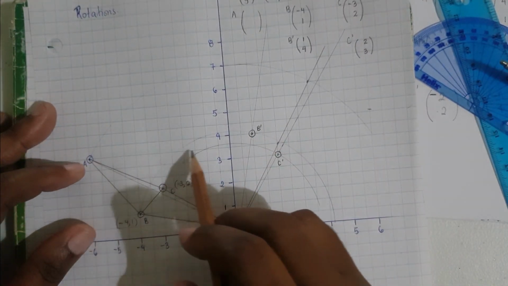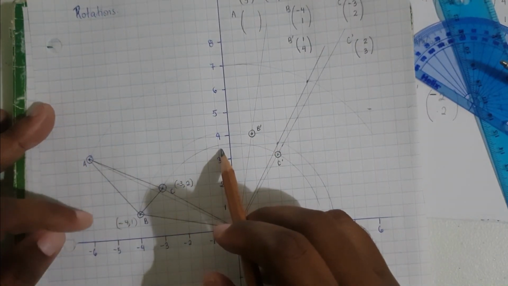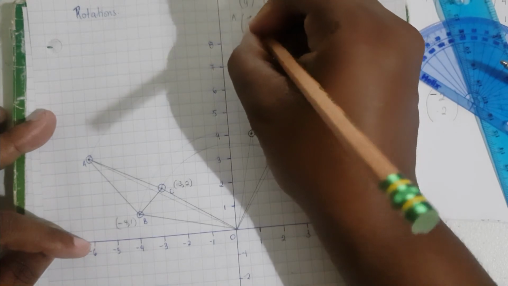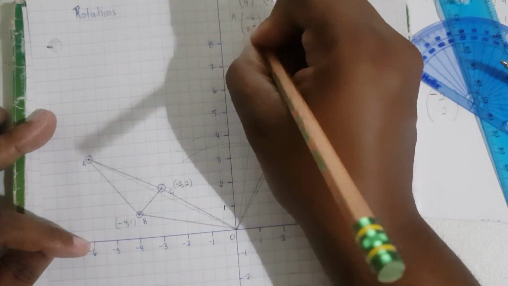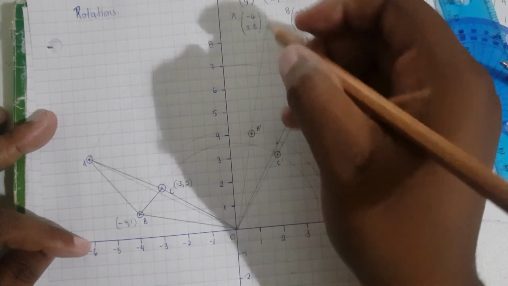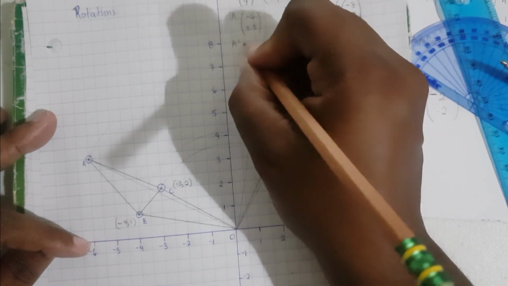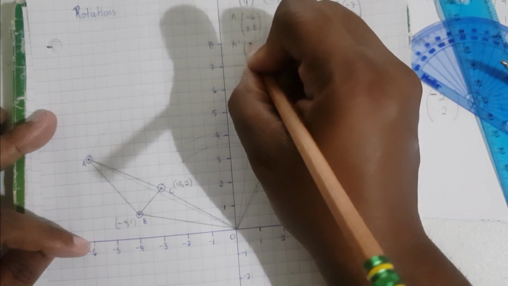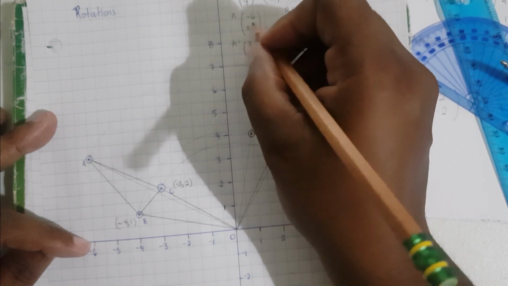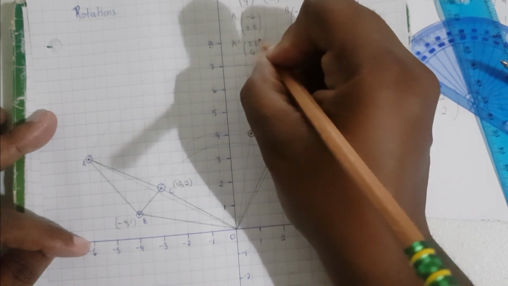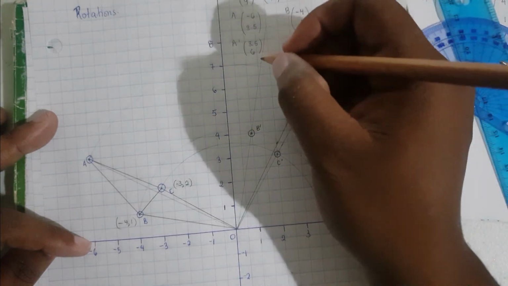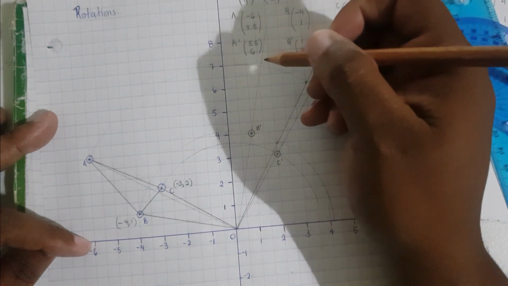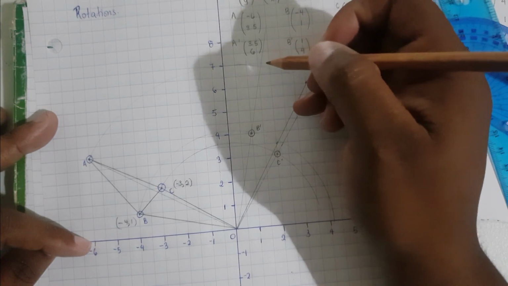So A has an x value of negative 6 and a y value of 3.5. So if that's the case, they would flip. So this would be 3.5. Negative 6 times negative 1 is 6. So, looking at it, this should give me, oh gosh.